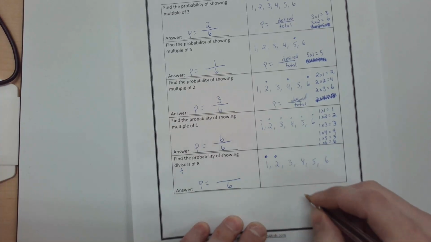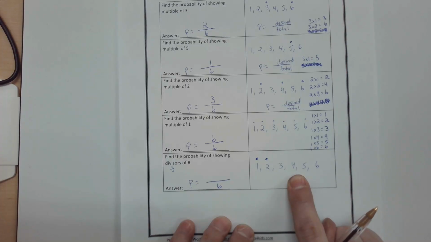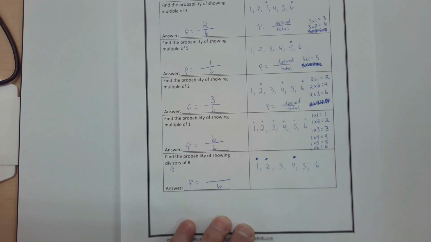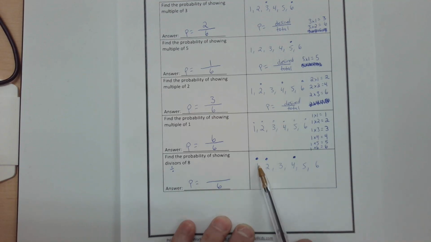So this one is not going into our set. 8 divided by 4 equals 2 with no decimal. So that one works. And then I'm going to speed up this process. 8 divided by 5 and 6 does not work. So we have a total of 1, 2, and 3.